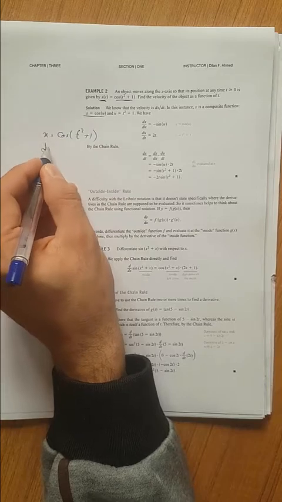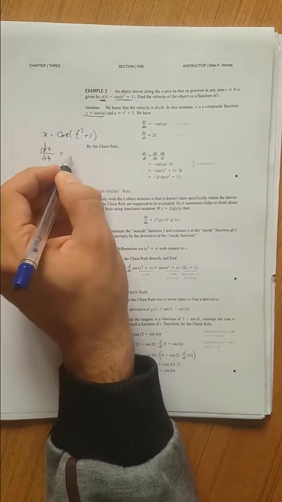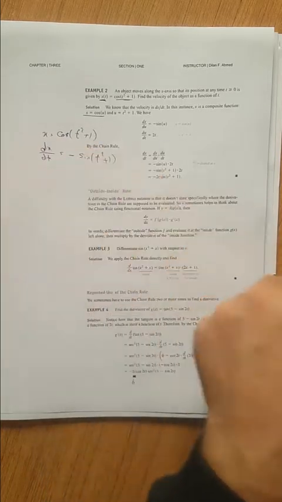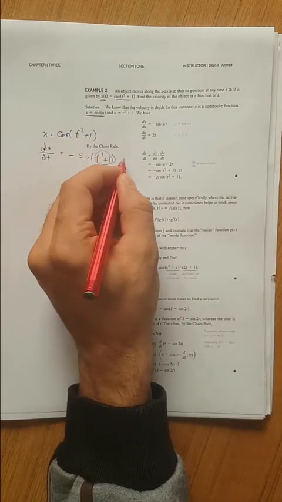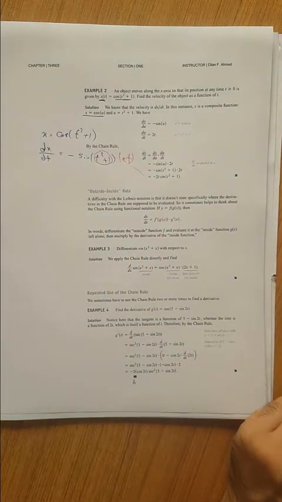You can say dx by dt, because you have a dt. Derivative of cosine is equal to minus sine of t, you know. And don't forget about the derivative of the inside of the chain. Inside here is equal to t. That's all we need to know about the derivative.